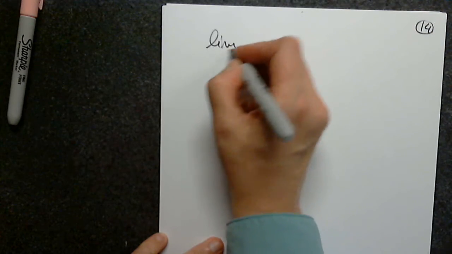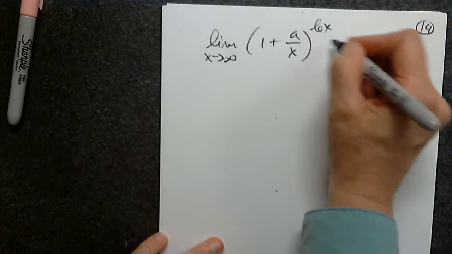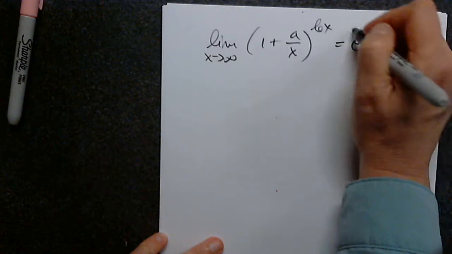So it was: the limit as x approaches infinity of (1 plus a over x) raised to bx equals e to the ab.